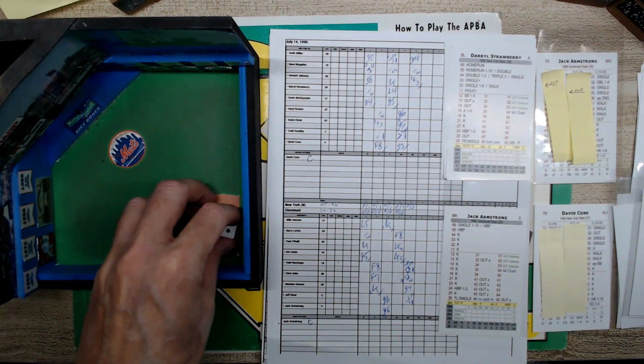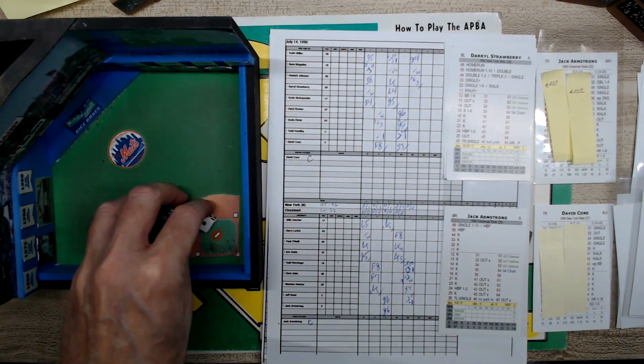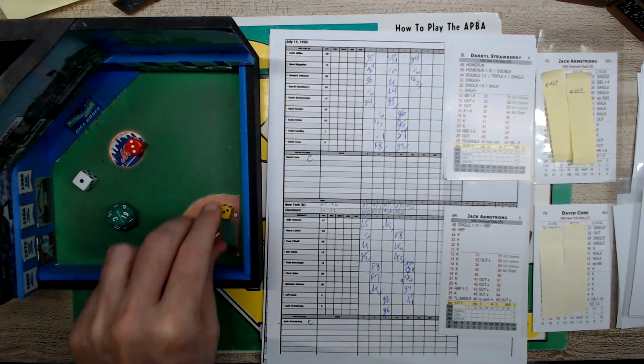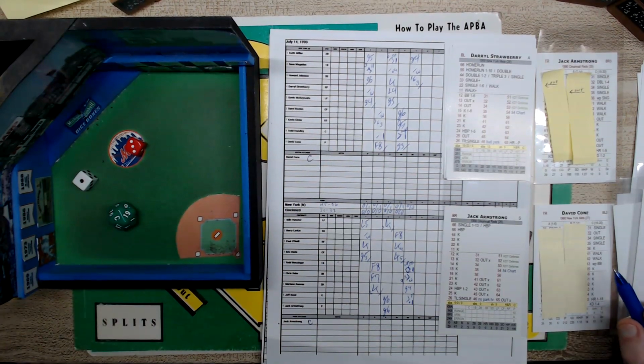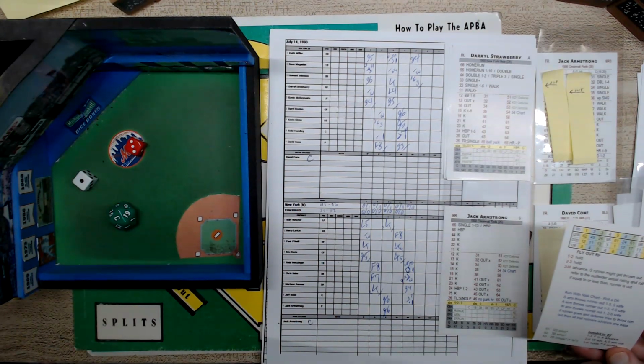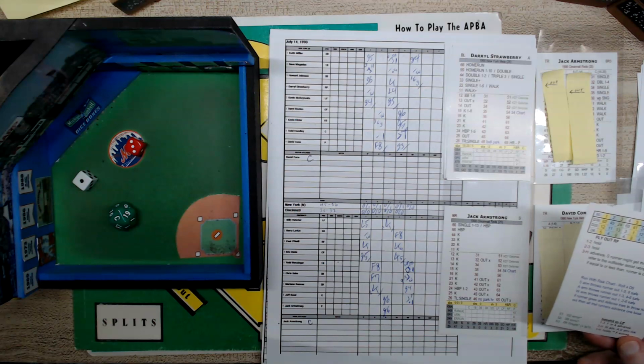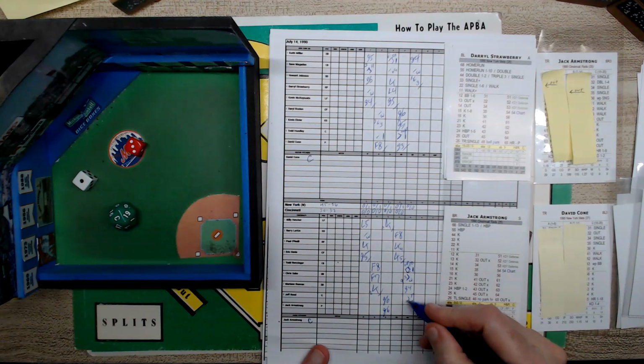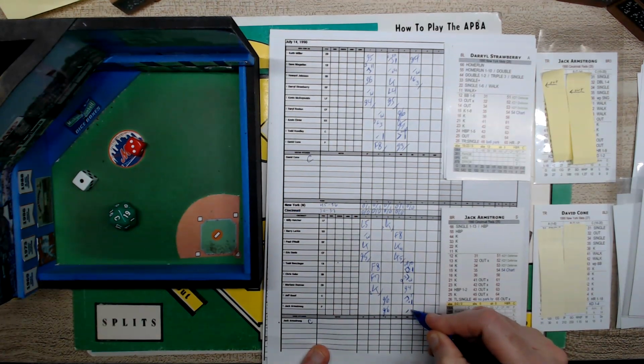2 out, bottom of the fifth. Jack Armstrong against David Cone. And a 31. That'll be a bouncer again, and that's going to go through. Will a run score here? And looks like there's going to be a risk. A or S arm, center field. Center fielder, if Darryl Boston is an A arm, so I could risk. That means 1-3, he is out. You know what? I'm going to play it safe. It's going to be first and third.